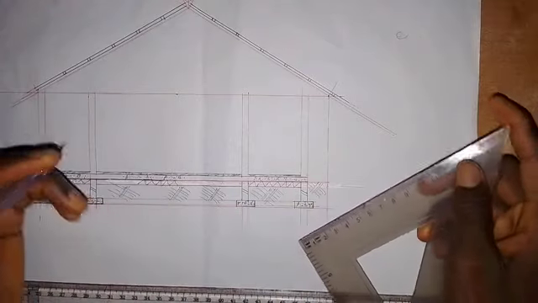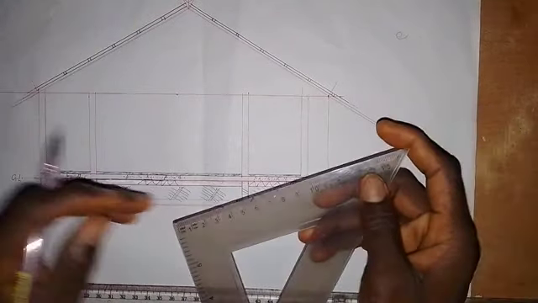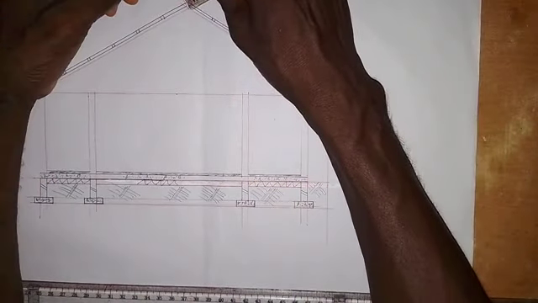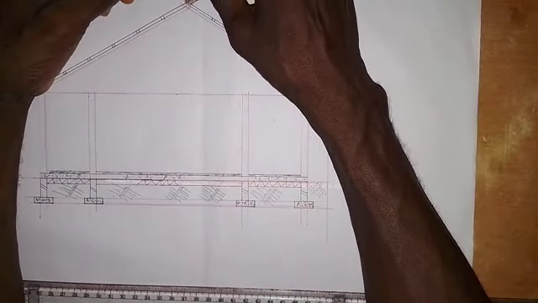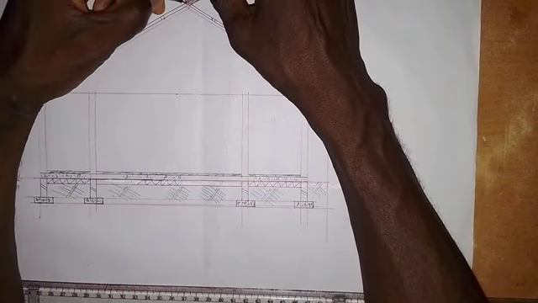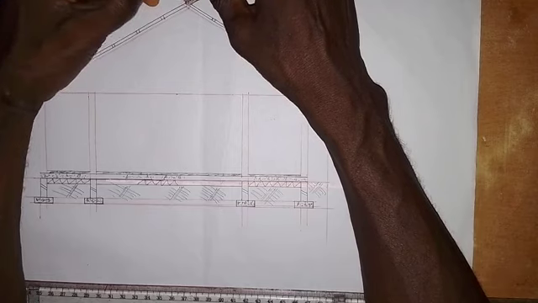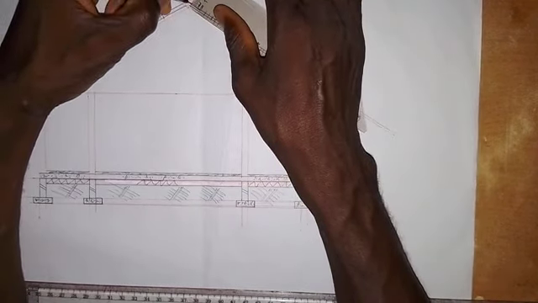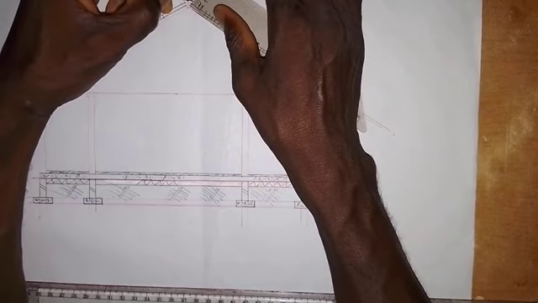So the next thing that we are going to do is to construct the ridge cap. So for the ridge cap, I will just take a measurement of 2 millimeters from this point up. 2 millimeters, this is 2 millimeters here, and I'll also take 2 millimeters on this side from this point up 2 millimeters. So this is 2 millimeters here.